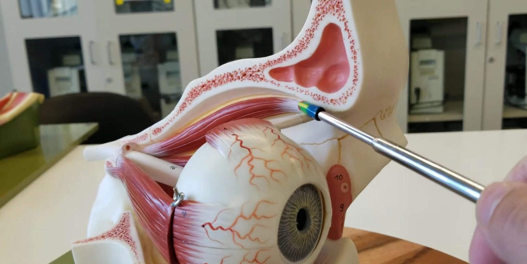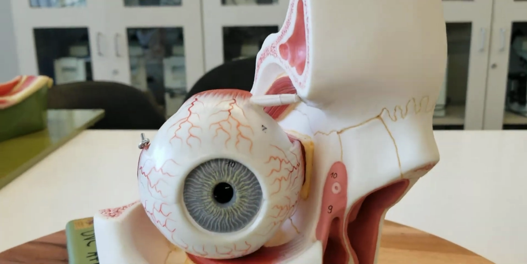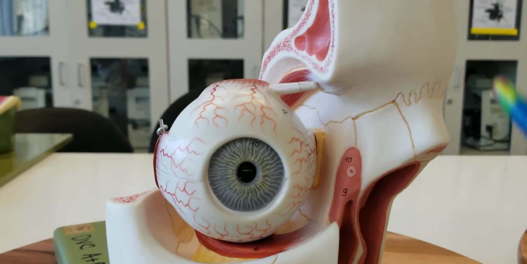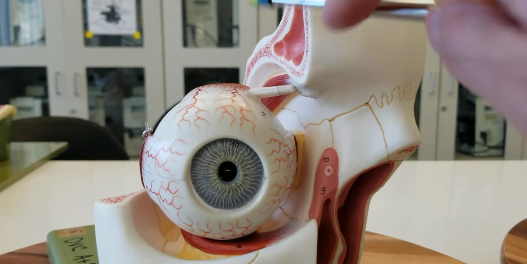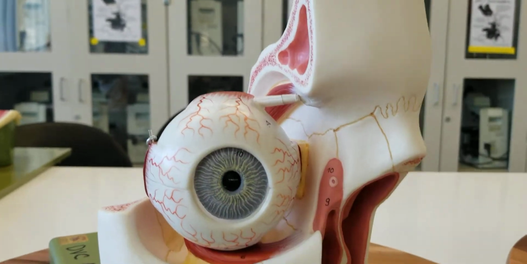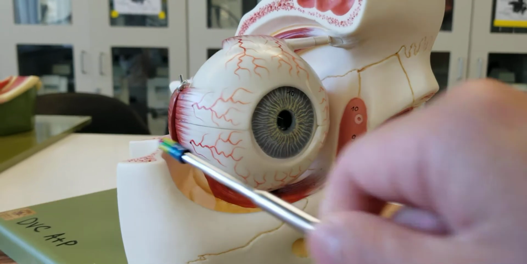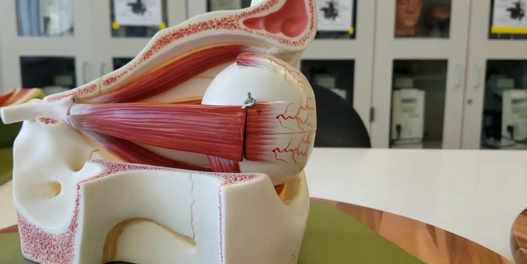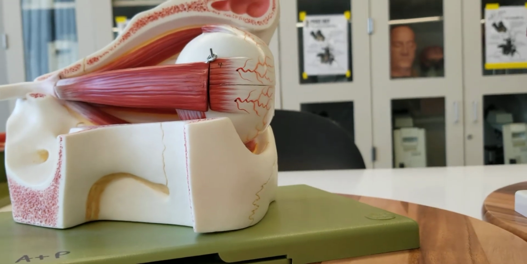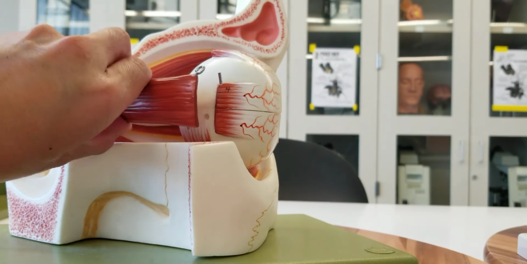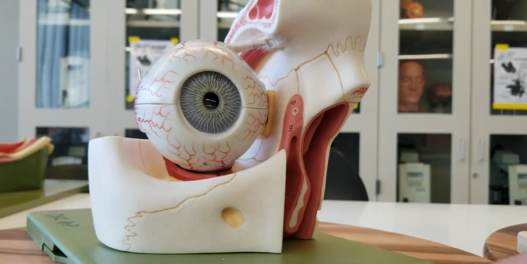So what controls this muscle is the trochlear nerve. Trochlear nerve, cranial nerve number 4, controls superior oblique. So when this contracts, it's going to turn your eye up and in. The lateral rectus is controlled by the abducens nerve number 6, because it helps you abduct your eye. That means you can look outwards.